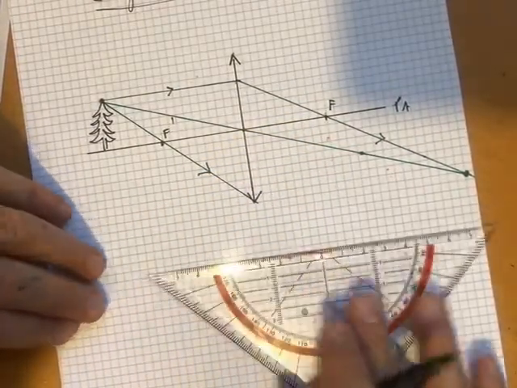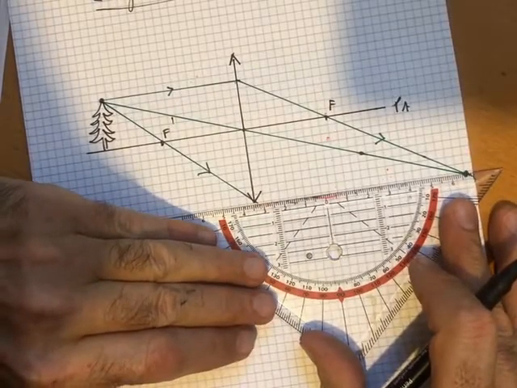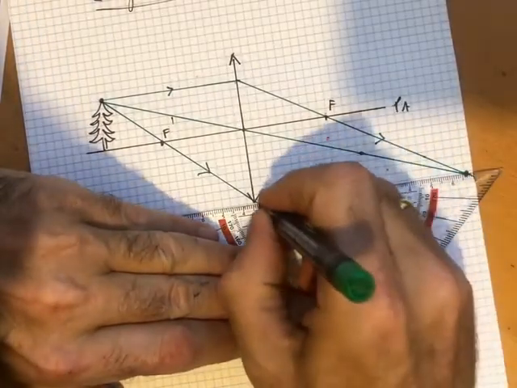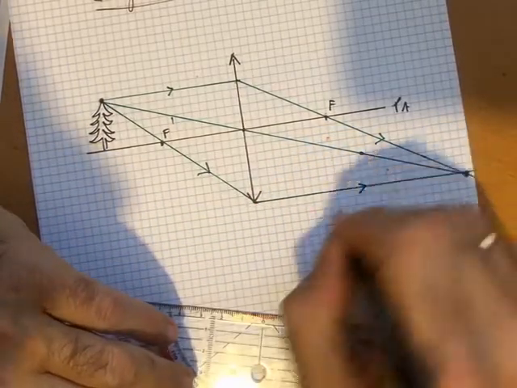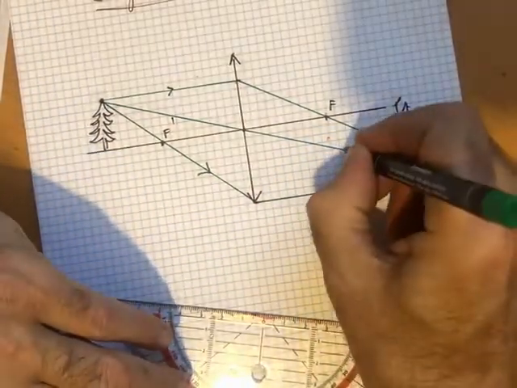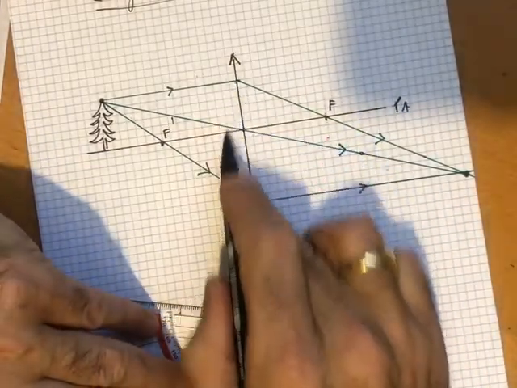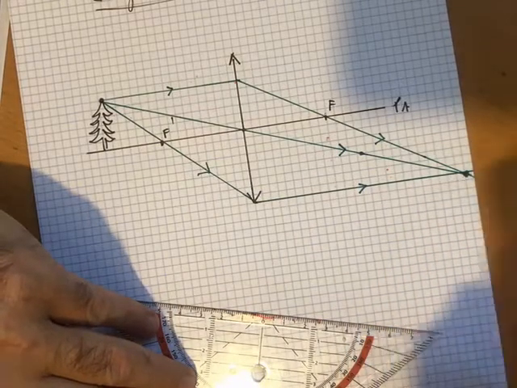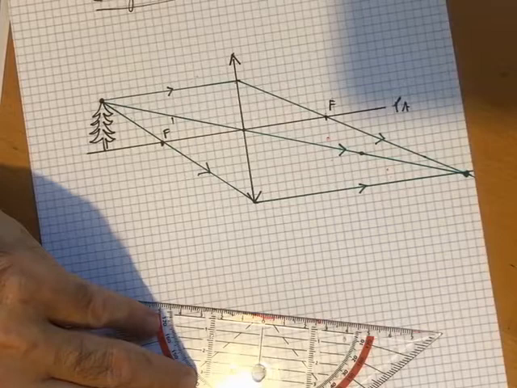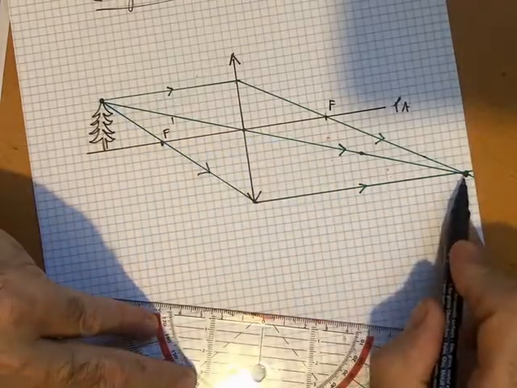If it passes through the focal point, it's going parallel. Straight is not a really clear word in physics and geometry, so try to use parallel, because straight doesn't mean much. You see that all these three beams meet in the same point. You don't need three, you can work with two, but if you want to be sure, you can use the three of them. So this point here has an image here.